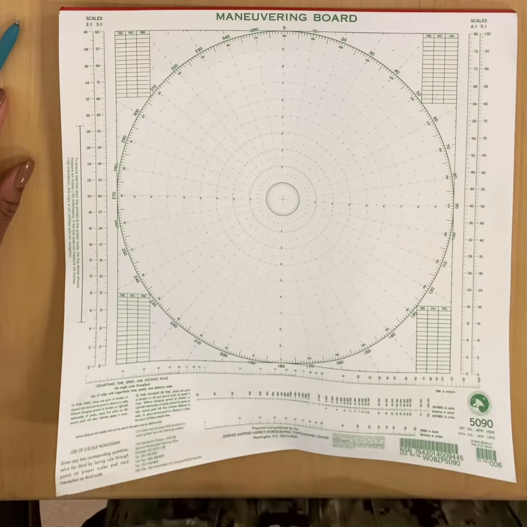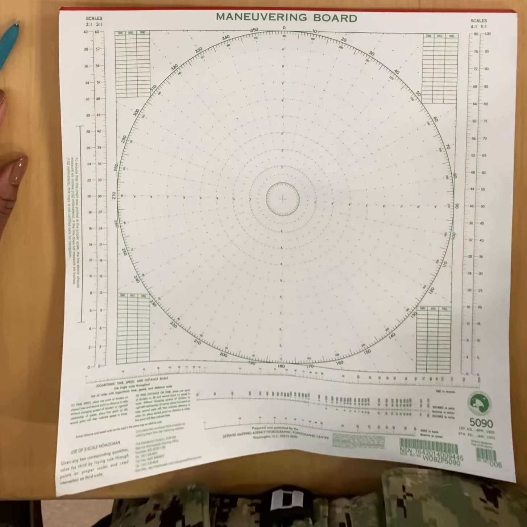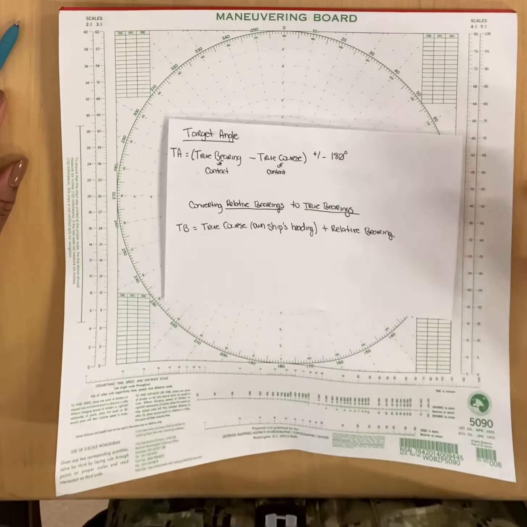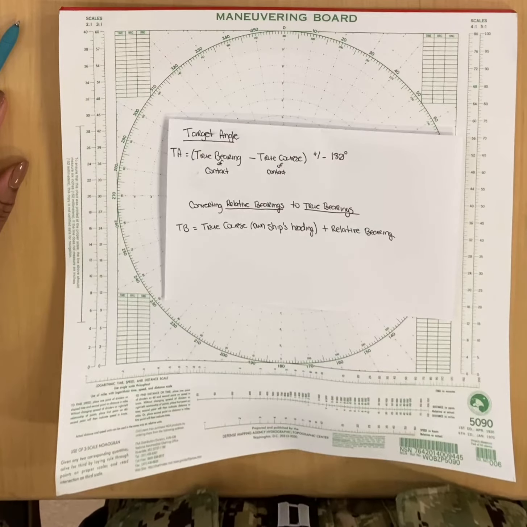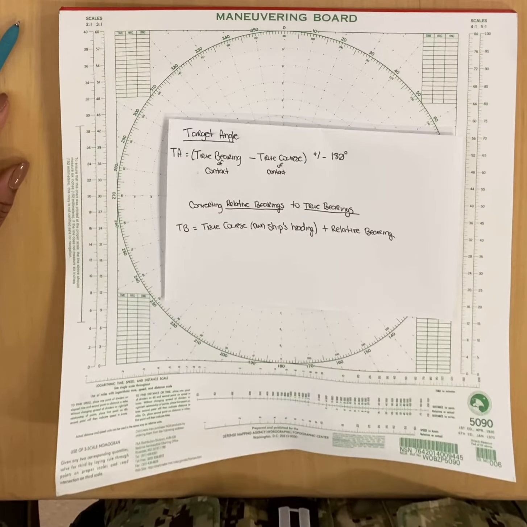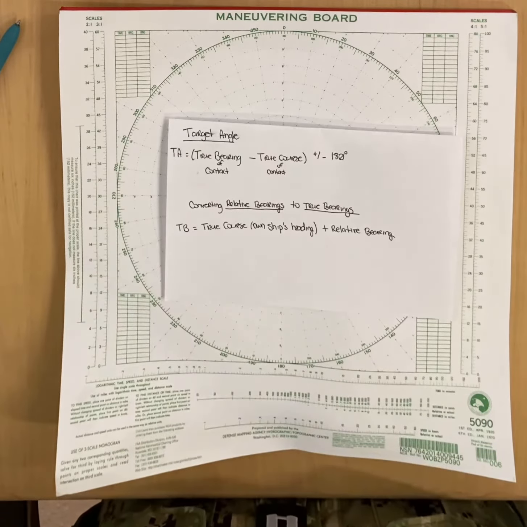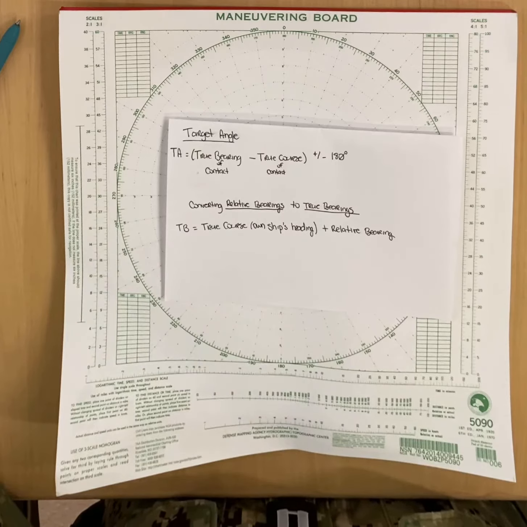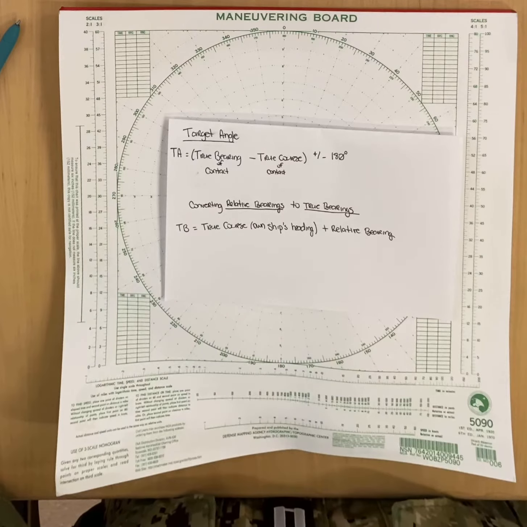First one being target angle. The formula for a target angle is the true bearing of the contact minus the true course of the contact plus or minus 180 degrees. Remember, the answers for target angle will always be in degrees relative.